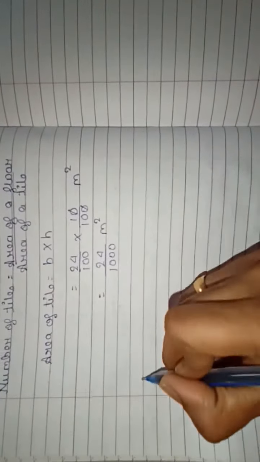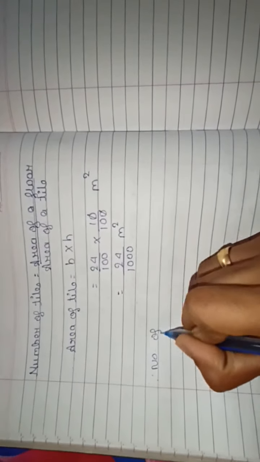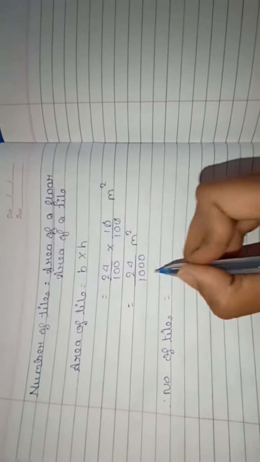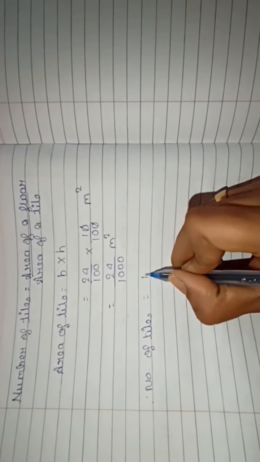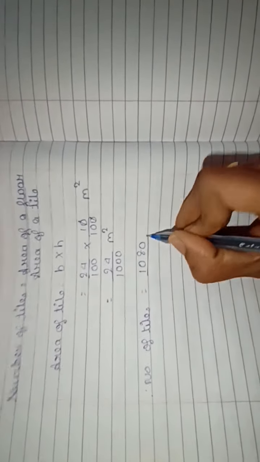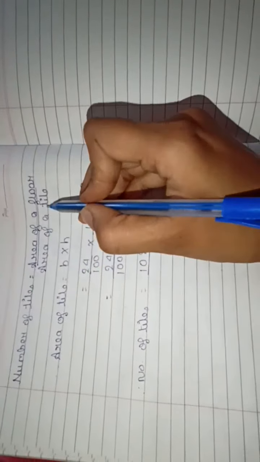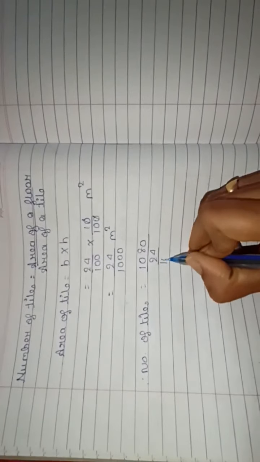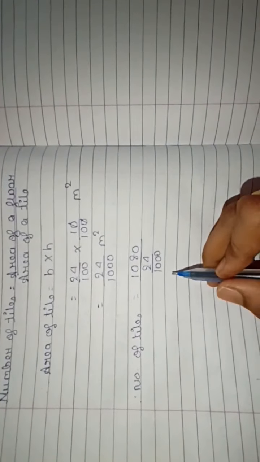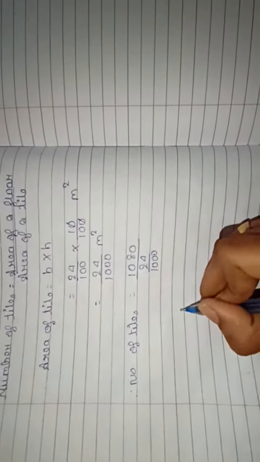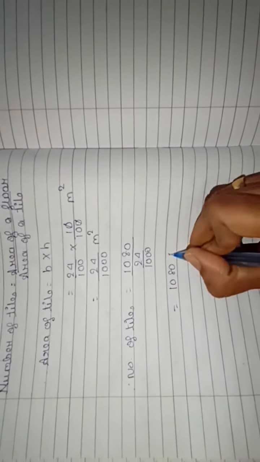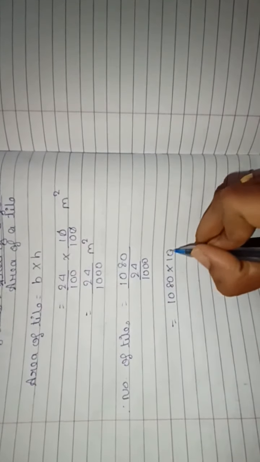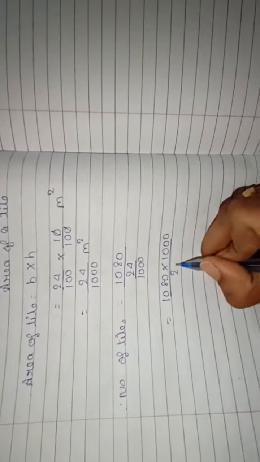Now what we have to find is the number of tiles. So number of tiles, as we have already written the formula here, is the area of the floor. The total area of the floor given to us is 1080 meter square, divided by the area of a tile, and the area of a tile is 24 by 1000 meter square. This is our answer. Now we will solve it. 1080 multiplied by, this will go here in the numerator, multiplied by 1000 divided by 24.